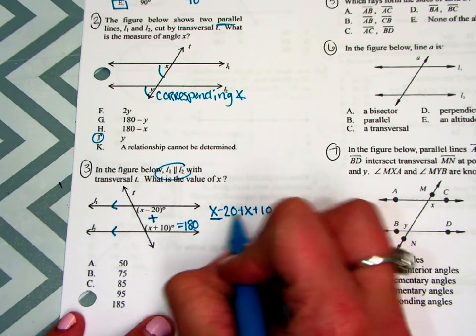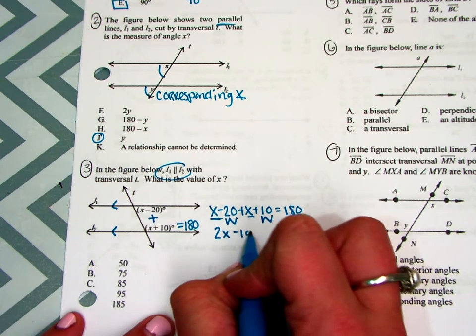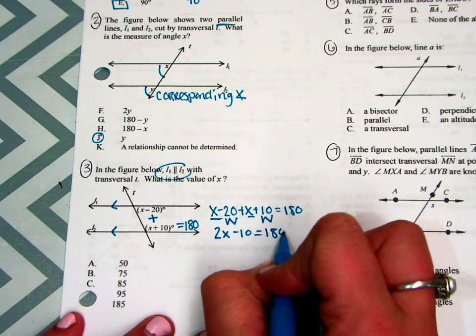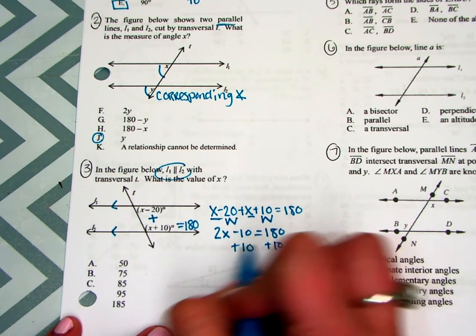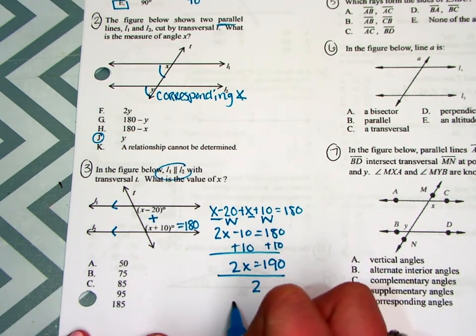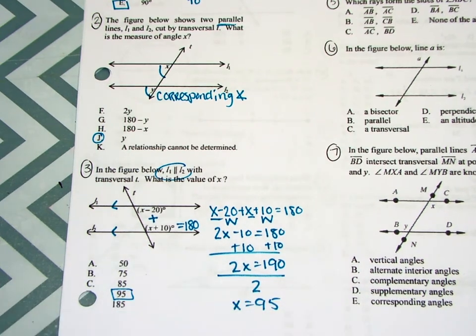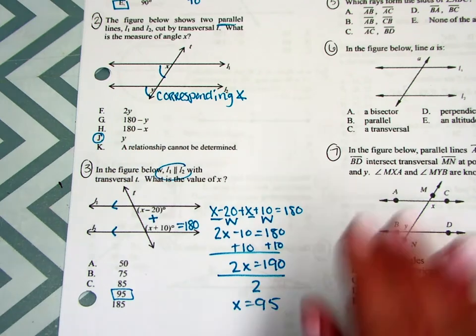Combining like terms, X and X gives me 2X. Negative 20 and positive 10 gives me negative 10, equals 180. Adding 10, 2X will equal 190, and dividing by 2, X is 95, sorry. So the value of X is 95.